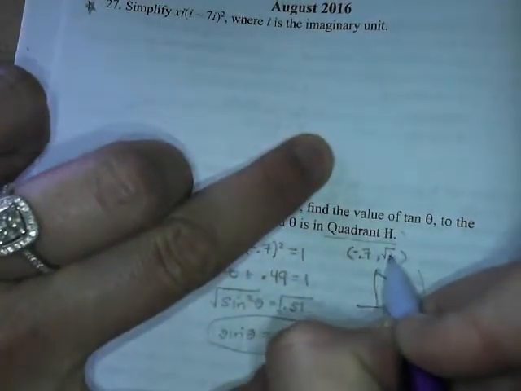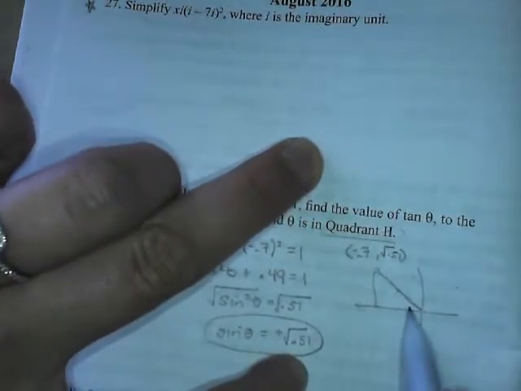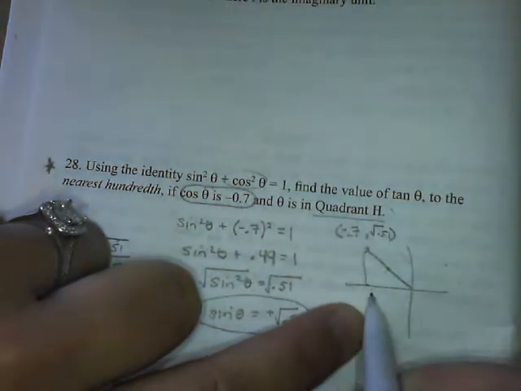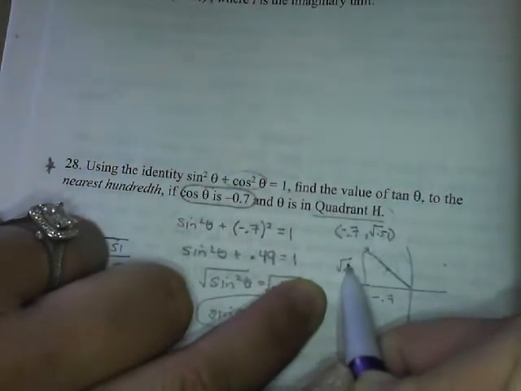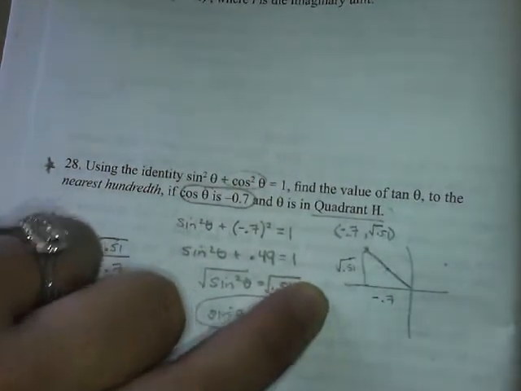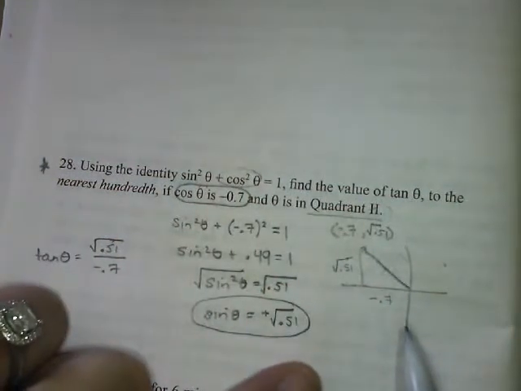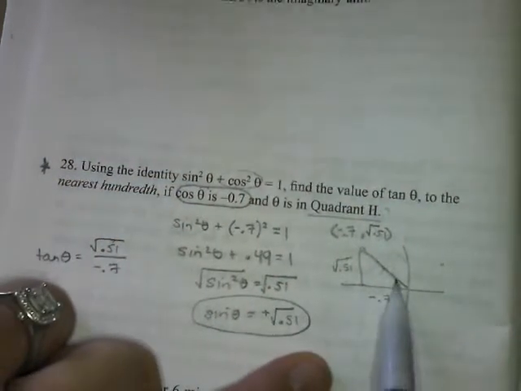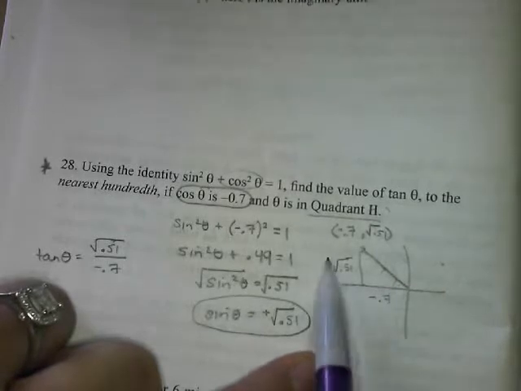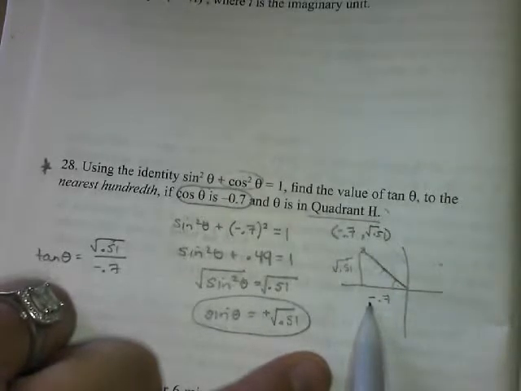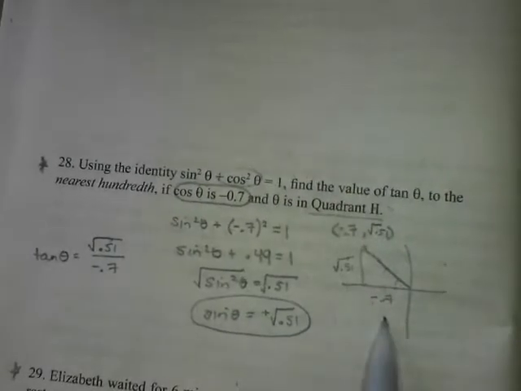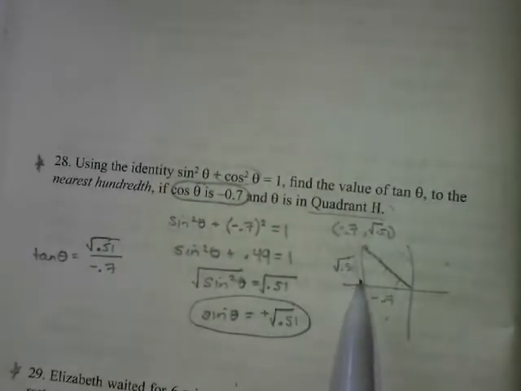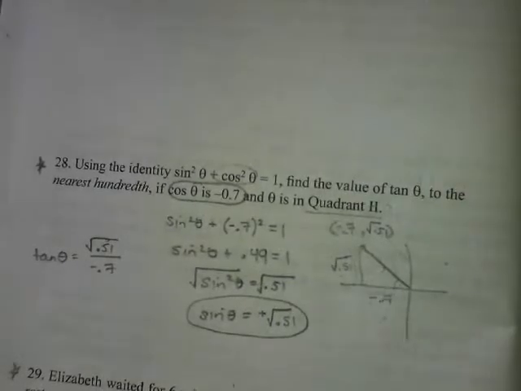Let that label your triangle for you, so this is negative 0.7. Your y-coordinate, root 0.51, gives you that, and then there's your angle, and your tangent is opposite over adjacent, okay? The whole opposite over adjacent thing ties in with the sine over cosine thing. That's your y-coordinate, sine, over your x-coordinate, cosine. Does that make sense?